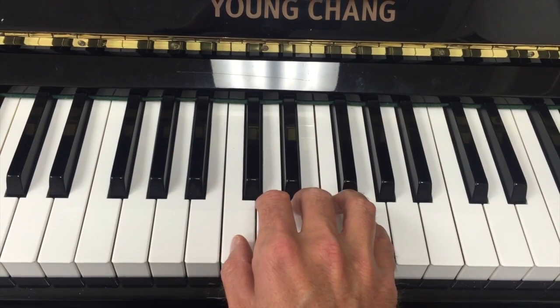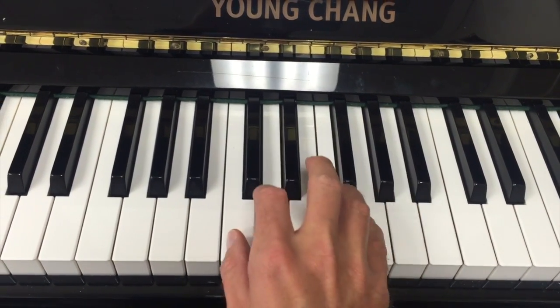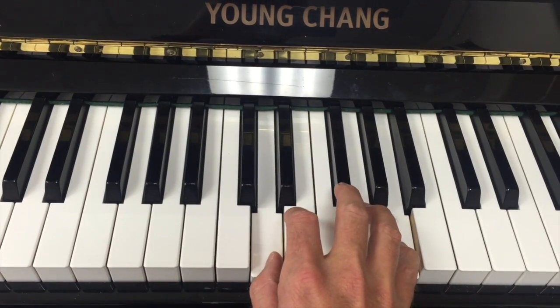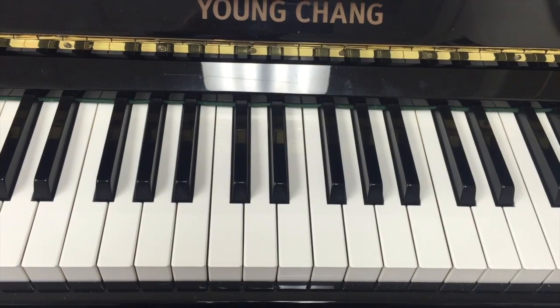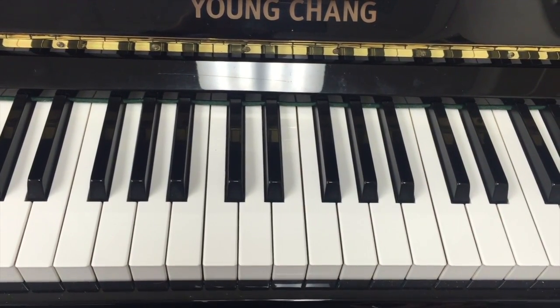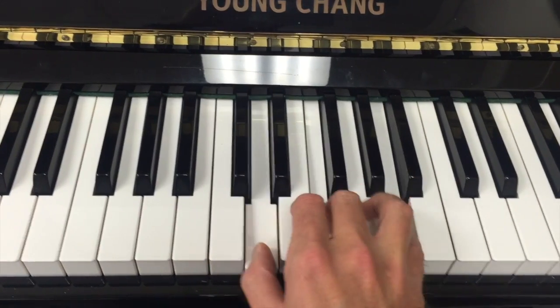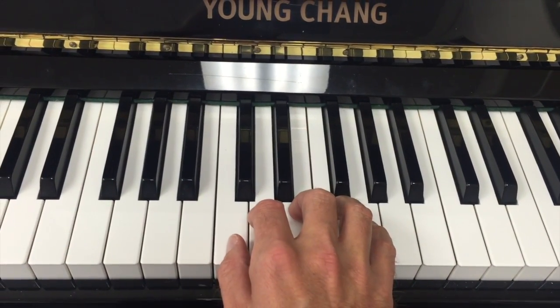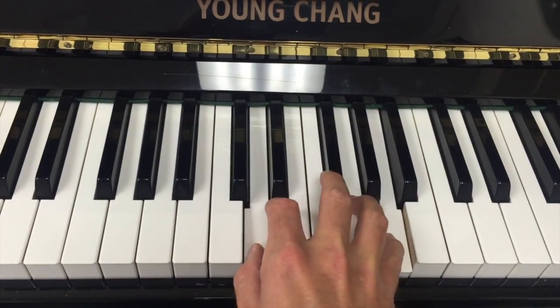Also, this is going to create something called parallel fifths, which in classical music is avoided totally. In modern music, it's used sometimes, but you should always be aware of it. Why don't we like parallel fifths? It sounds like the Romans are coming. Okay?